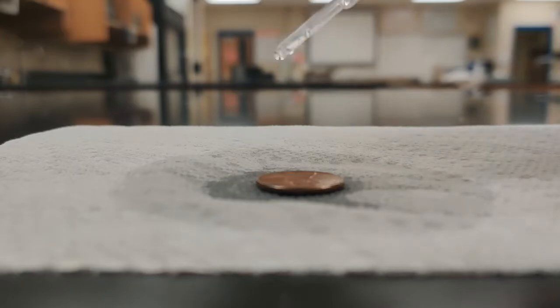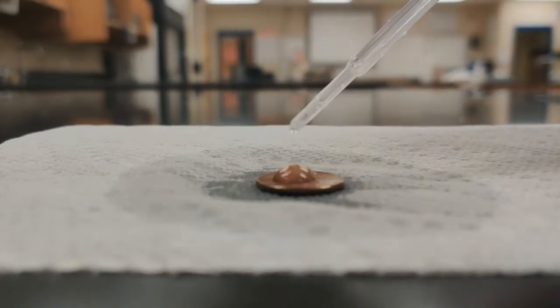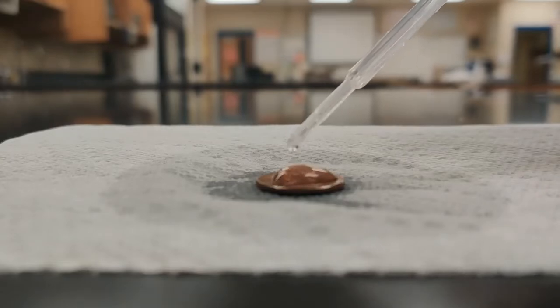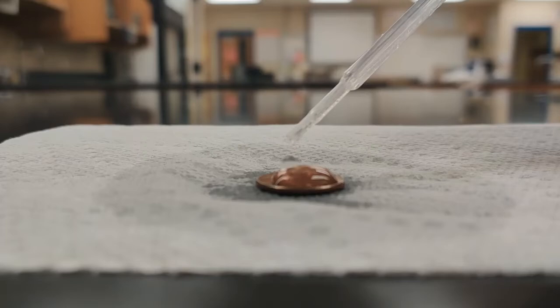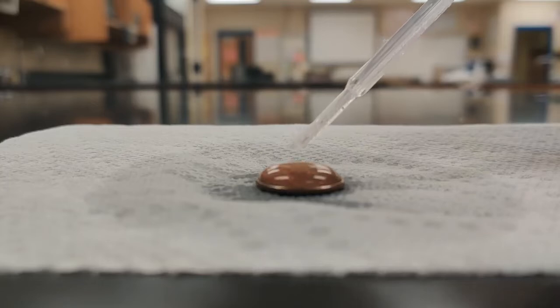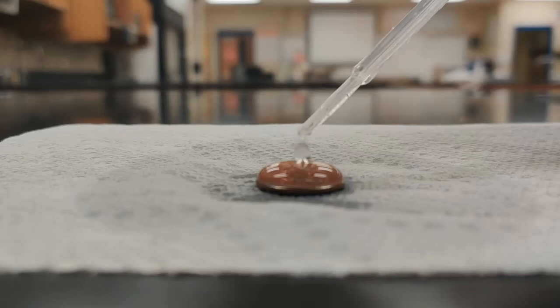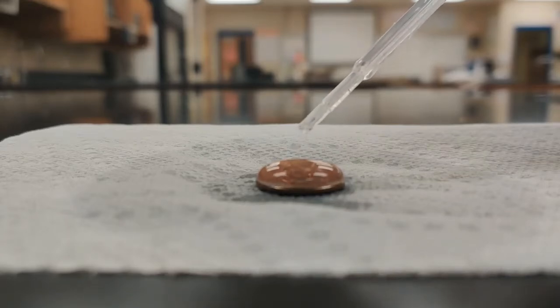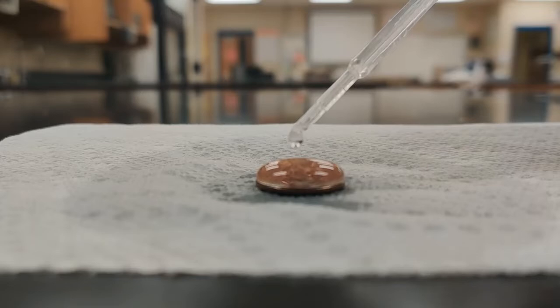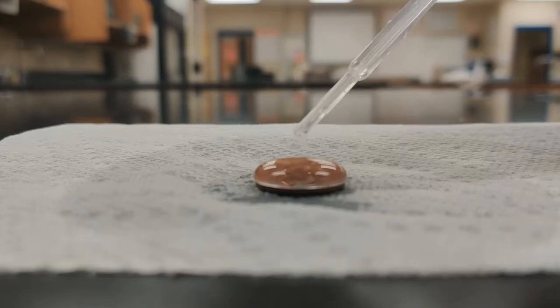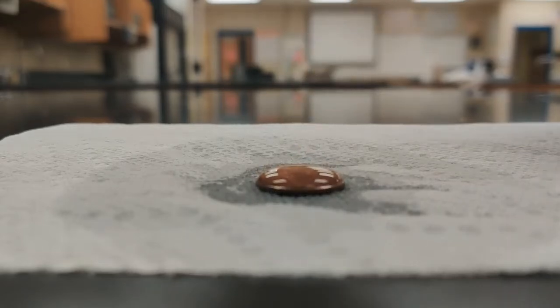Okay, so we'll take a pipette full of water and count the drops: 1, 2, 3, up through 40.